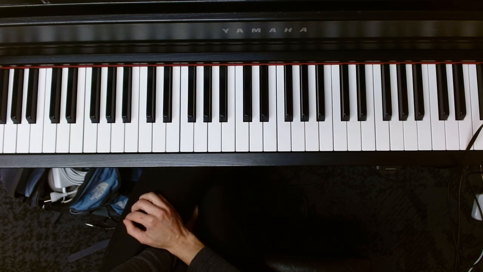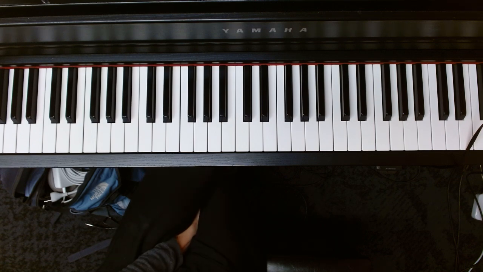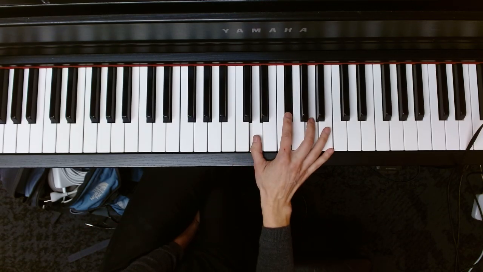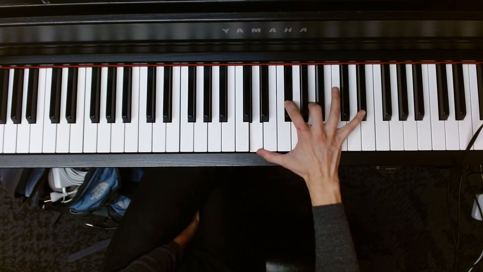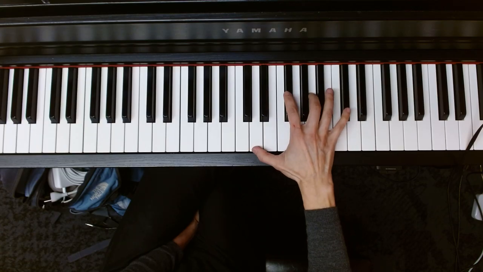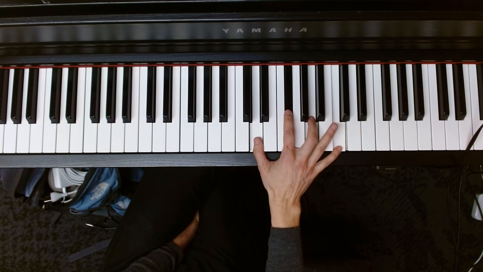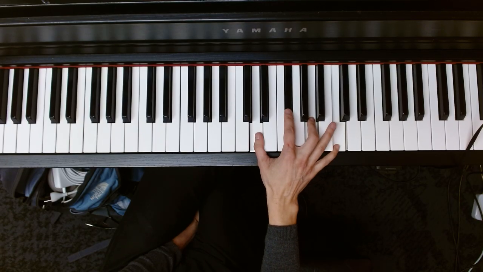Find for me a D dominant. Let's see. D major. D major 7 would have the C sharp. D dominant 7 will have a C natural. Make sense?